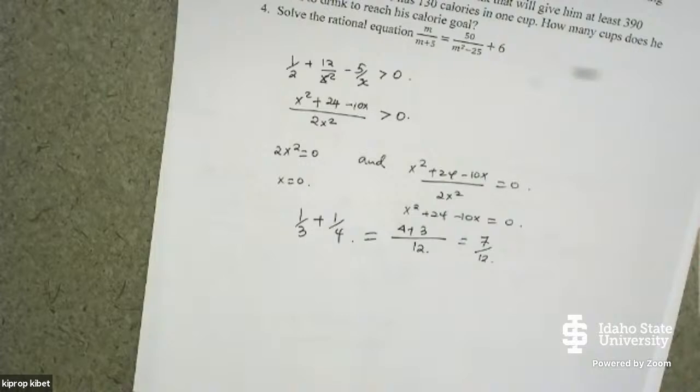Are we together up to here? So now you equate this one to 0. Since you have two of these, you equate this one to 0. Since you have x in both sides, you can also equate this one to 0. Since you can multiply this by 2x squared, it can still be equal to 0, right? So what remains is x squared plus 24 minus 10x equals to 0.